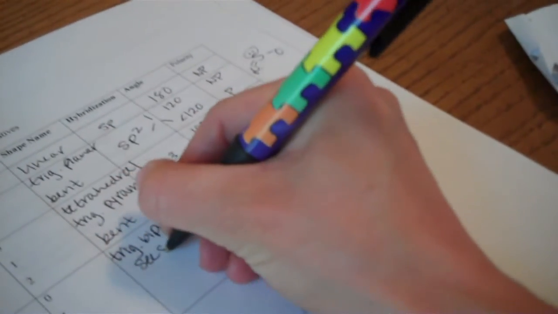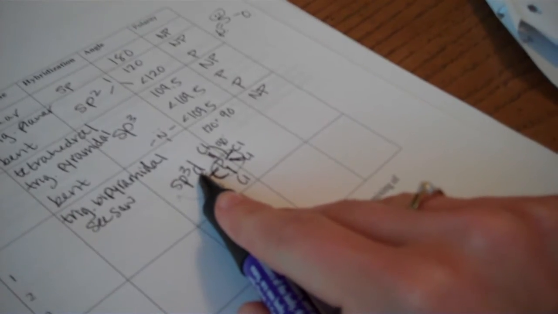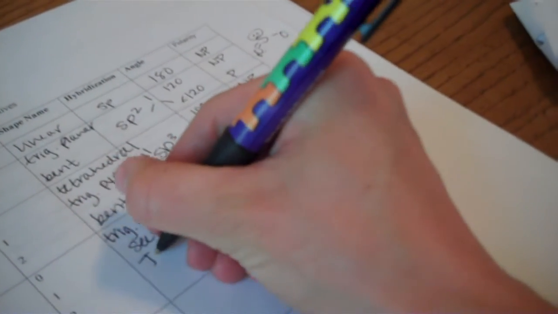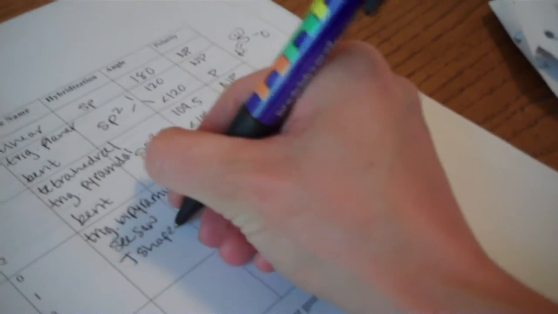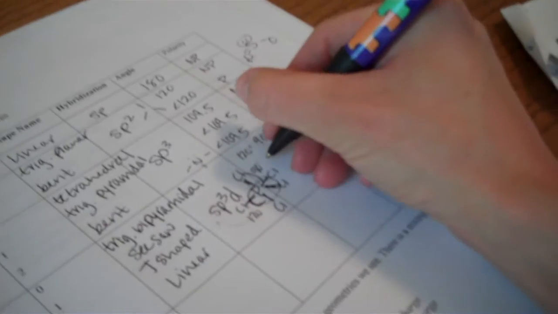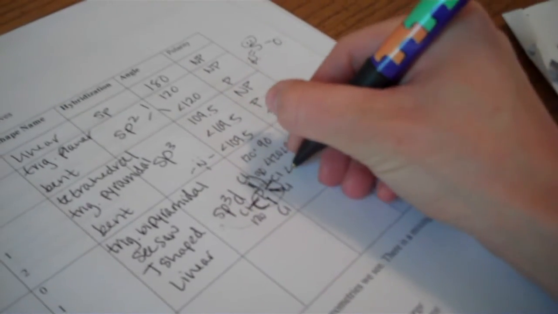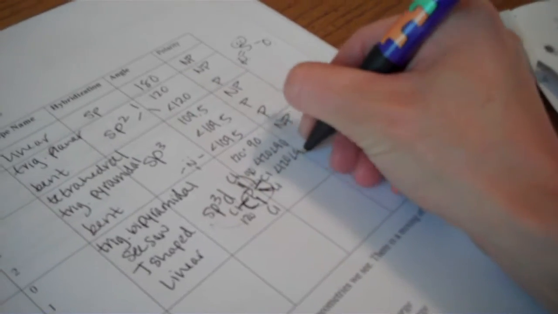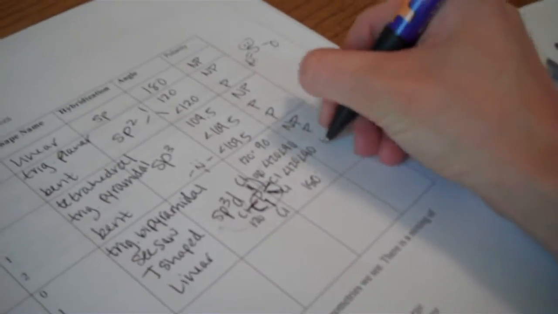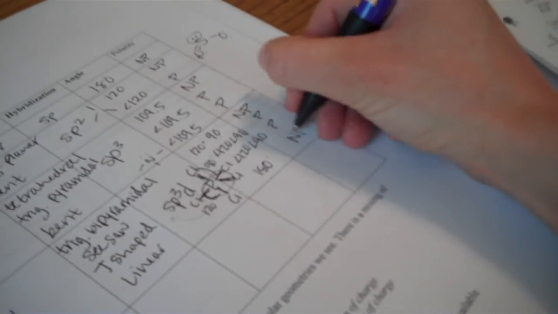4-1, seesaw. So you just get rid of one of your equatorials. 3-2, T-shaped. And this is linear. Alright, so seesaw, less than 120, less than 90. T-shaped, less than 120, less than 90. Linear, 180. So polar, polar, and linear like XeF2 would be nonpolar.